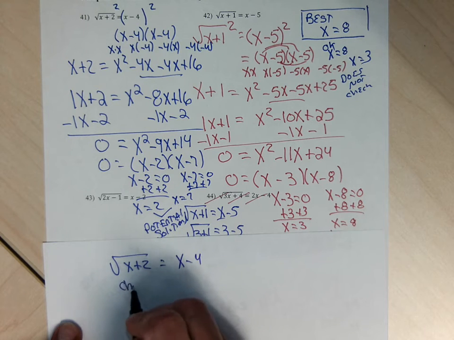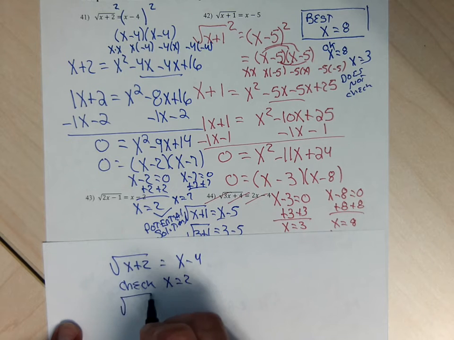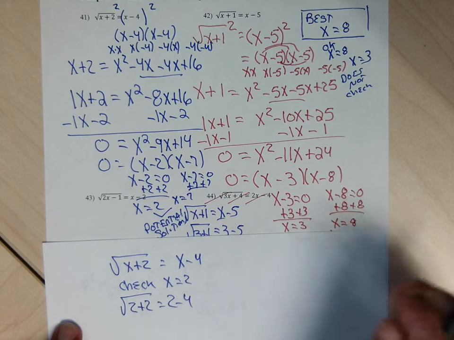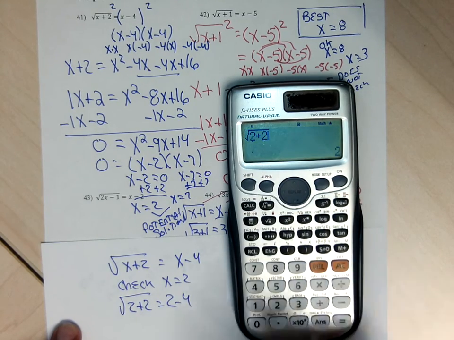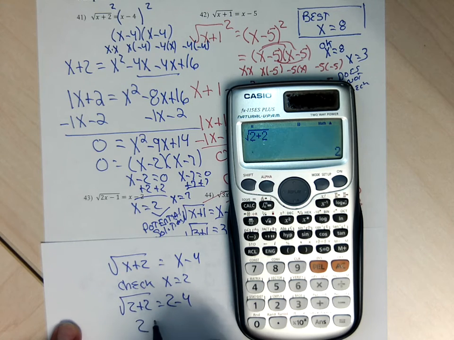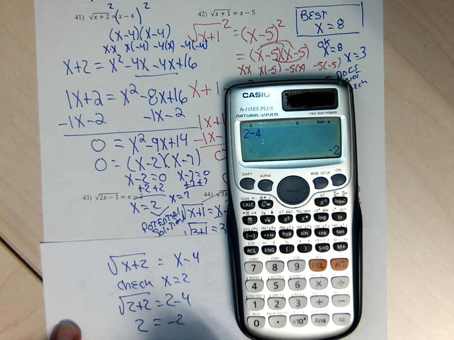I'm going to check the x equal to 2 by seeing if the square root of 2 plus 2 equals 2 minus 4. So square root of 2 plus 2, left-hand side comes out to be 2. Right-hand side comes out to negative 2.